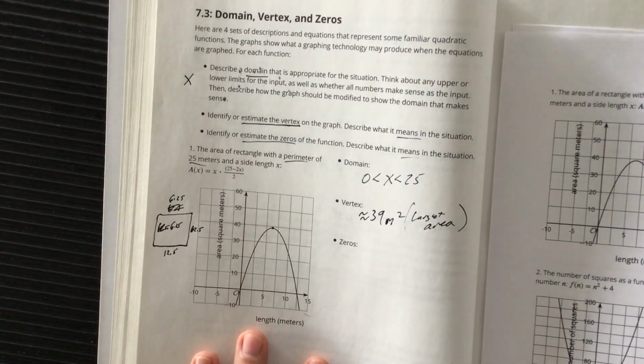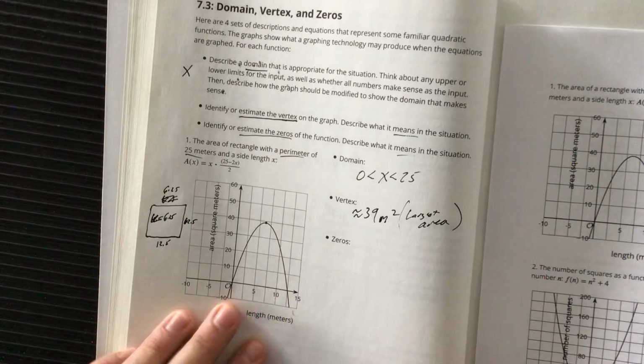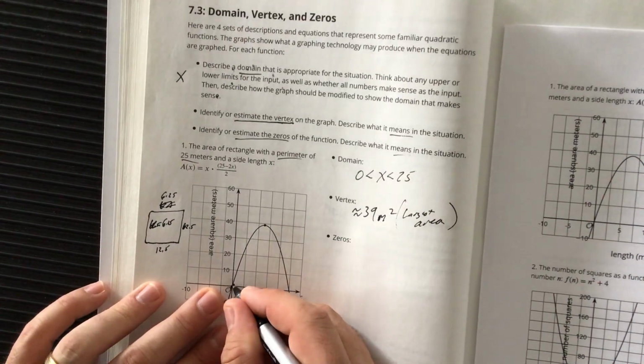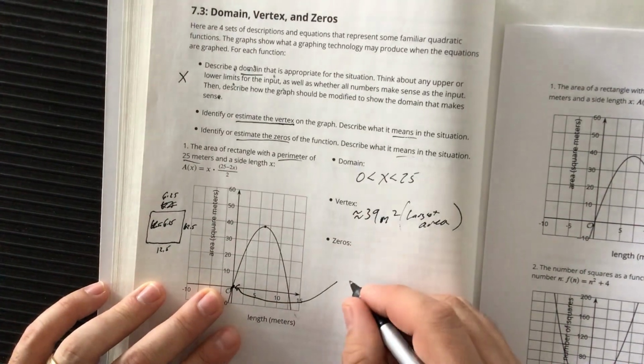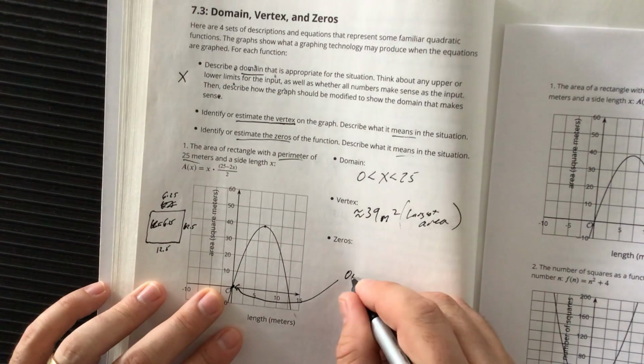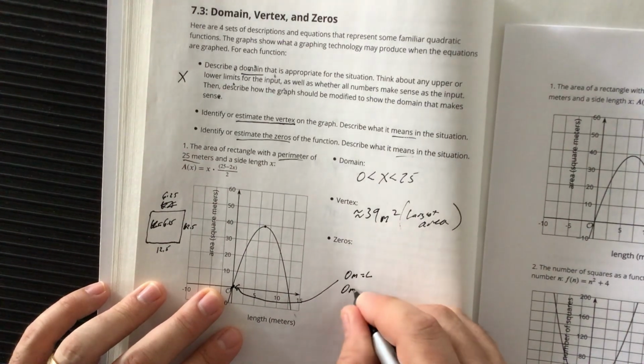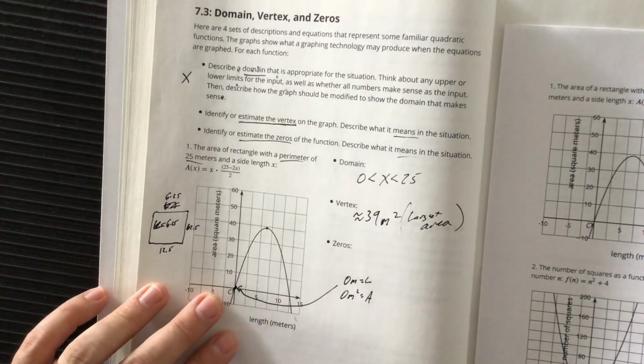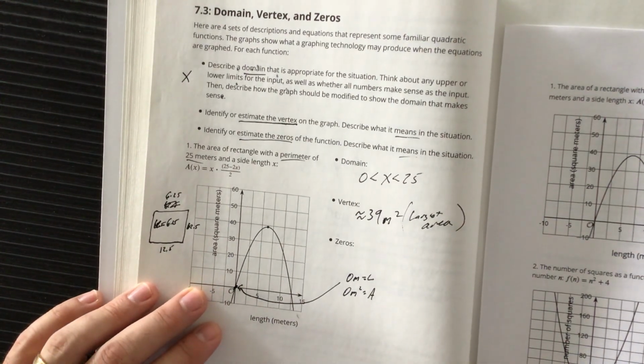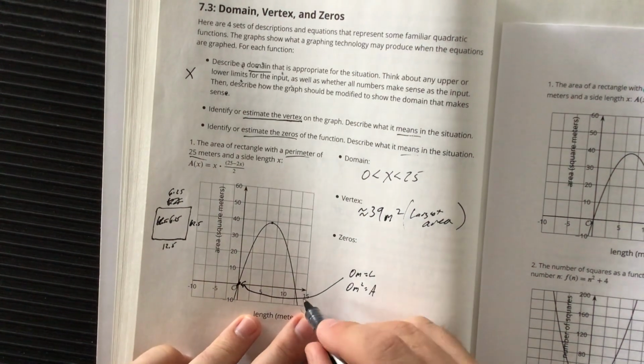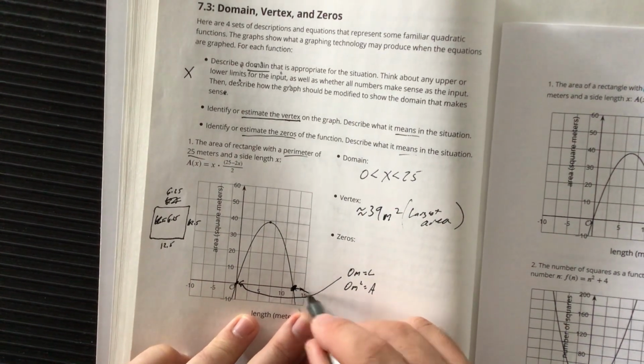Now the zeros. It appears I have 2 zeros. One is right there. That means if the length is 0, the area is 0. And this one is saying the same thing.